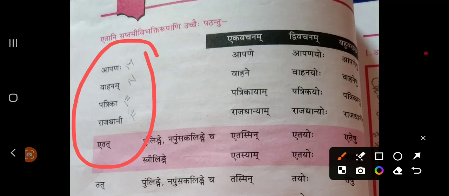Minimum one subject, one object, one verb. What is the subject? Noun. So these are the nouns which they have given. For these nouns, they have given the corresponding Saptami Vibhakti forms: Ekavachanam, Dvivachanam, Bahuvachanam, singular, dual and plural.